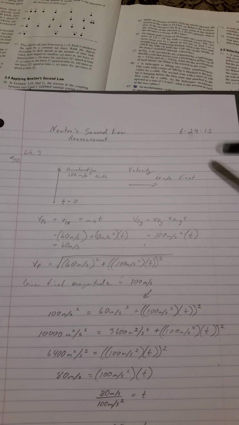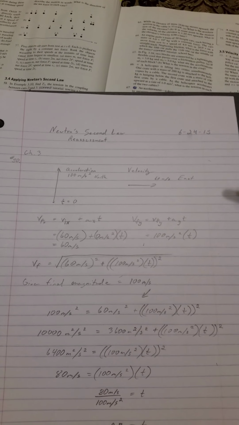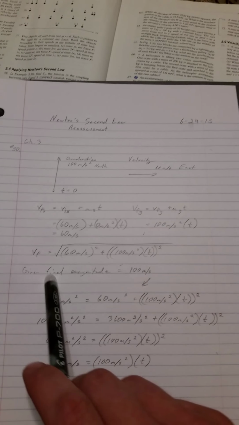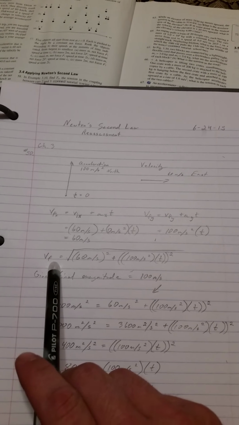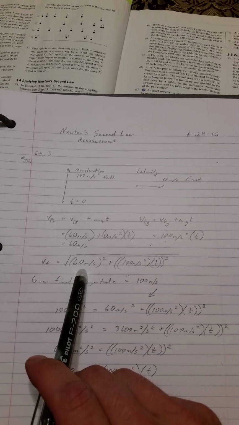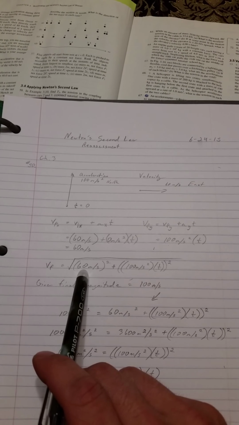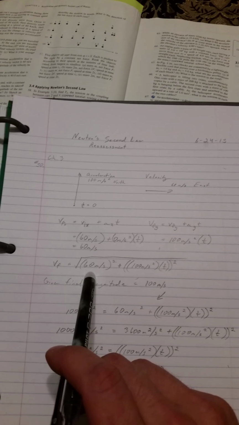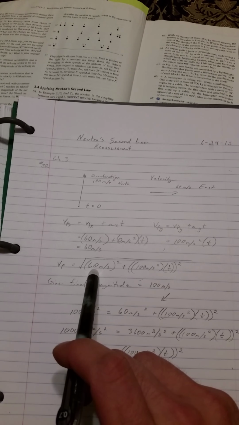It's asking at what time. So we have to keep our t in the equation. Velocity final. We need to use our Pythagorean theorem. I'm sorry, not Pythagorean theorem.